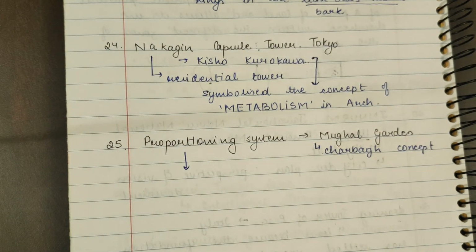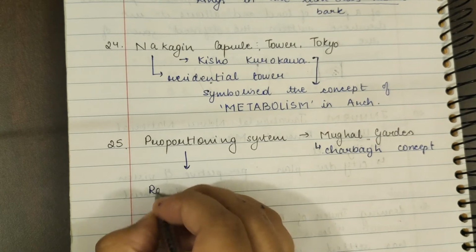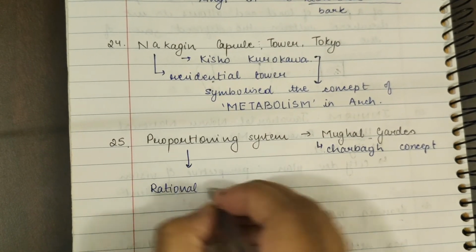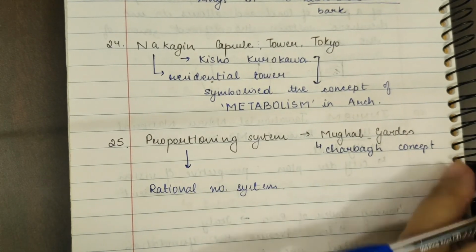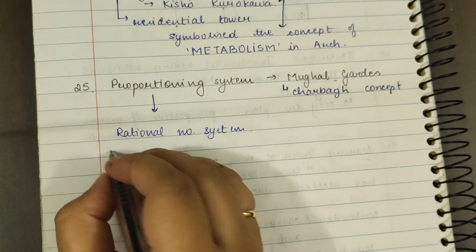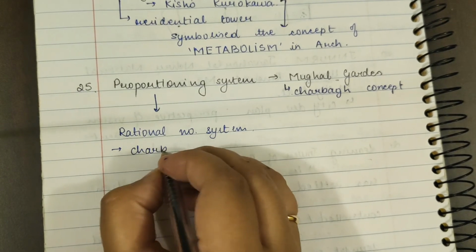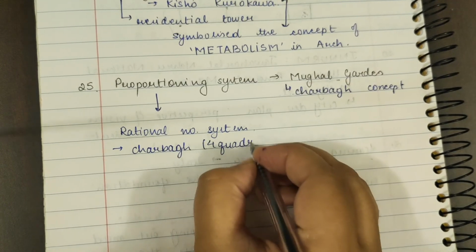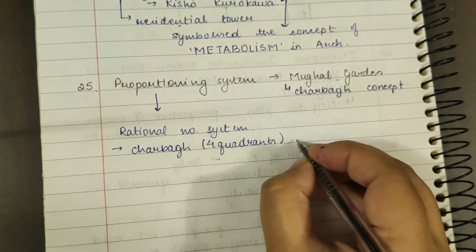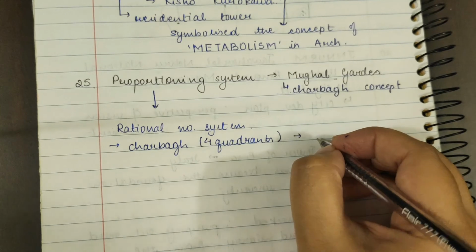A, rational number system. B, constants of equilateral triangle. C, irrational number system. Or D, constants of right angled isosceles triangle. So in this question the answer is rational number system. First we have the charbagh, or the four quadrants, then it's subdivided into quadrants.